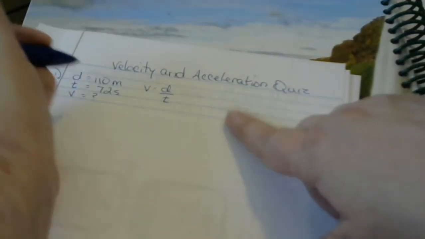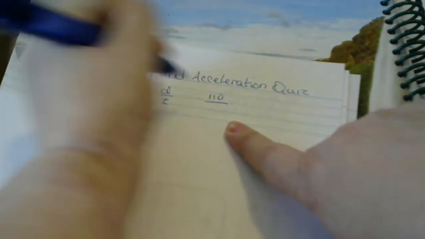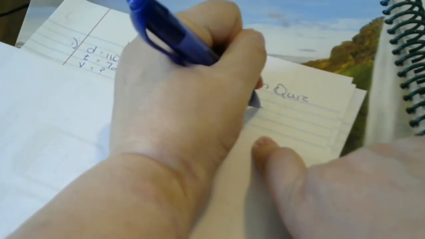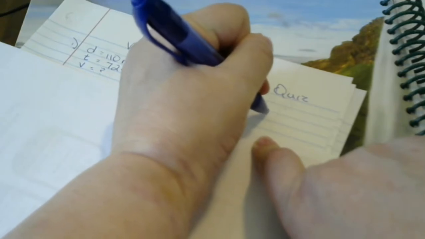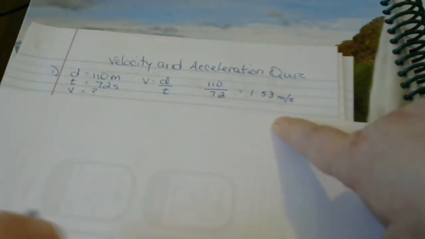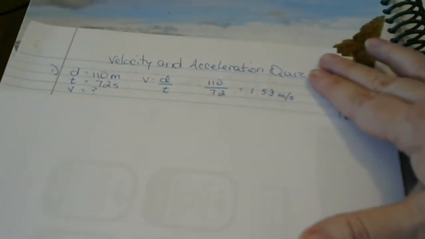I'm going to put in your distance, 110 over 72, and that's going to equal 1.53 rounded meters per second. So I'm just looking at what I'm given and finding the formula based on that.